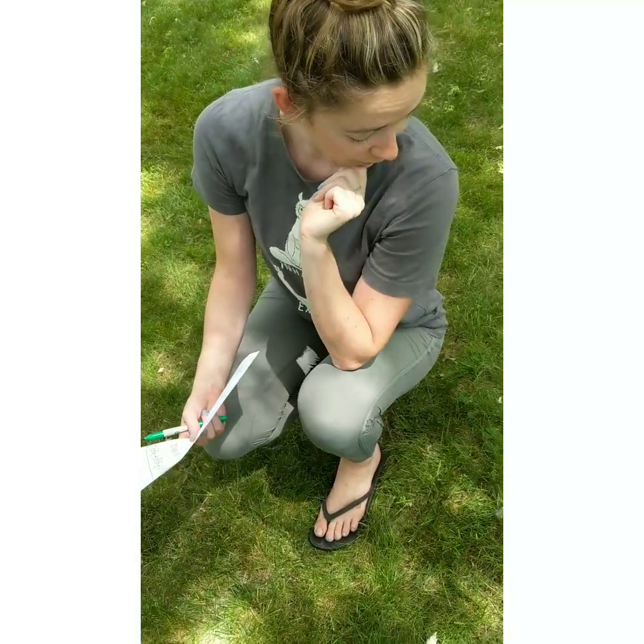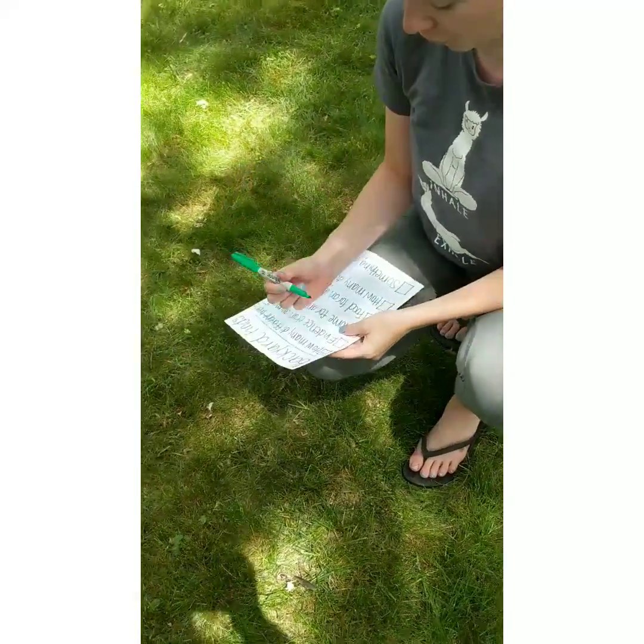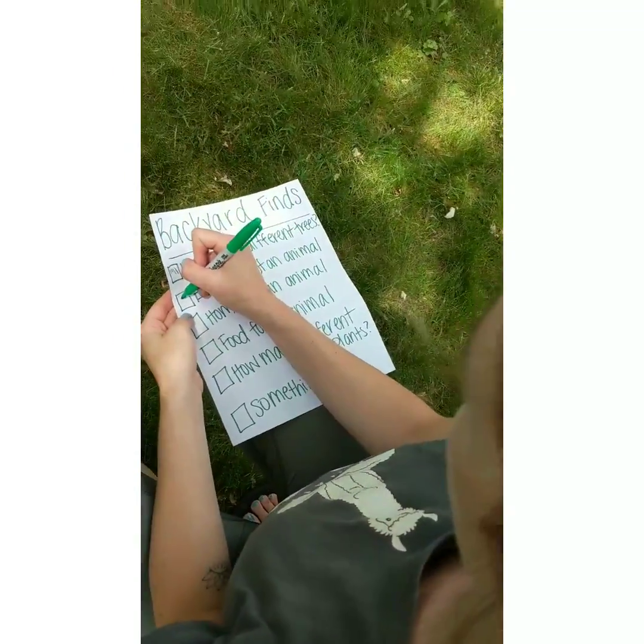So I'm not a bird expert, but I think that these 2 feathers could have come from 2 different birds, which means we saw 2 different evidences of animals. That's pretty cool. Okay, so a home for an animal.